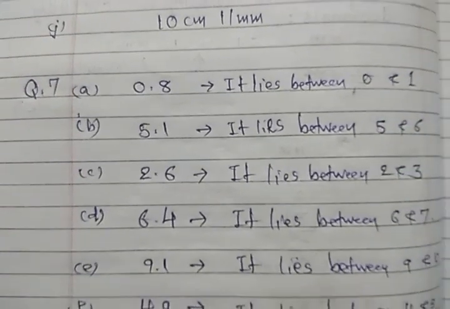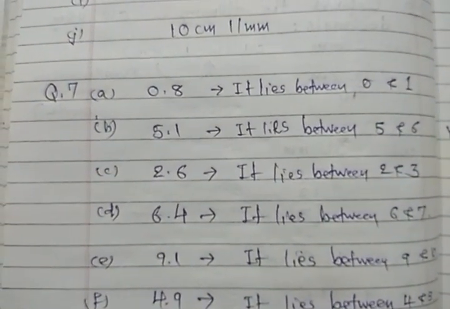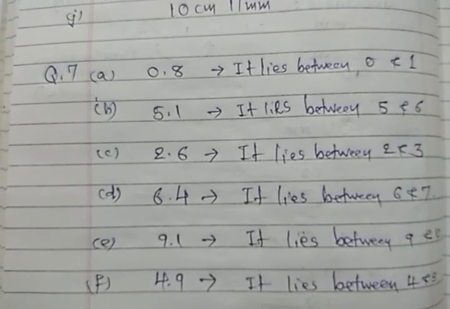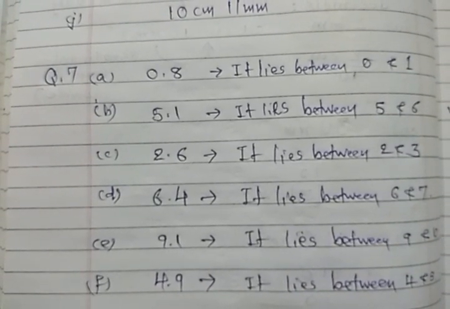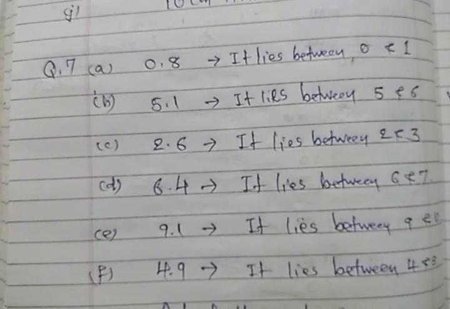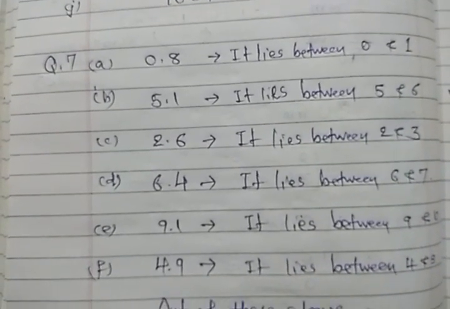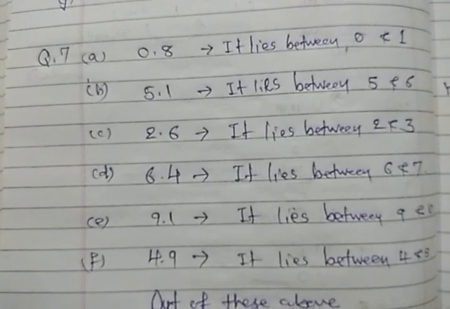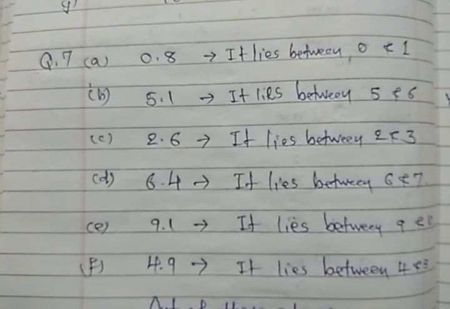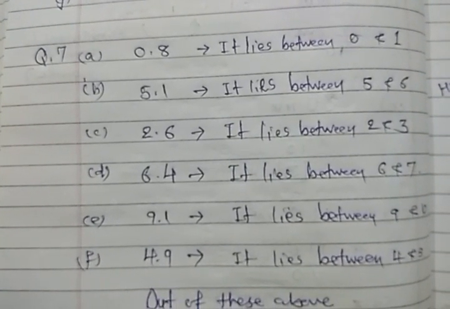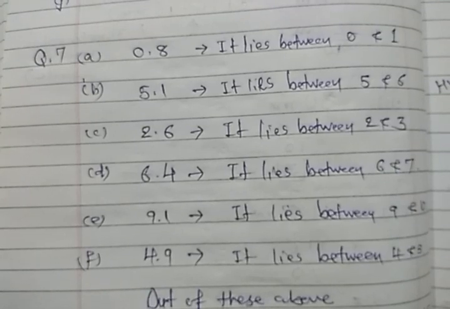Students, move to another exercise, question number 7. Represent these numbers, saying which whole numbers they lie between. 0.8 lies between 0 and 1. B, first of all you see in your textbook, right? 5.1, it always lies between... it is starting from 5, right?